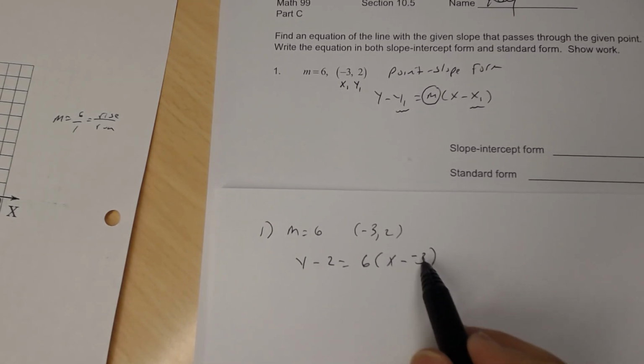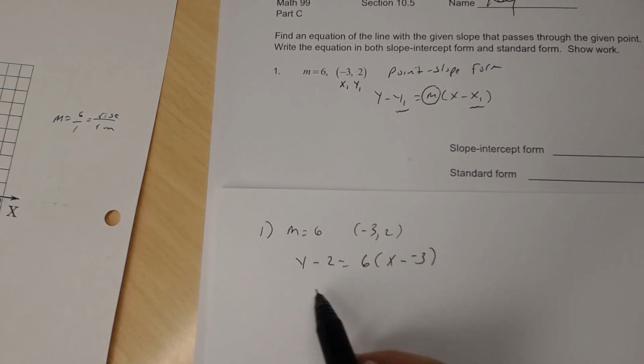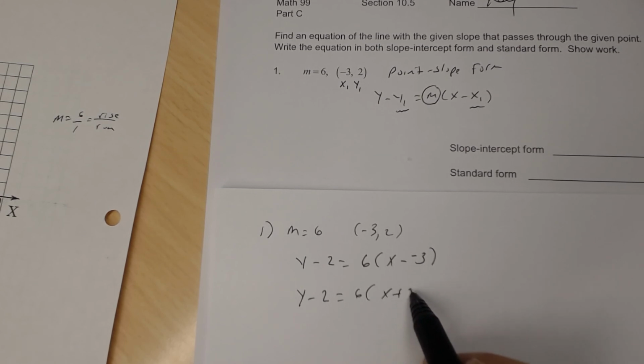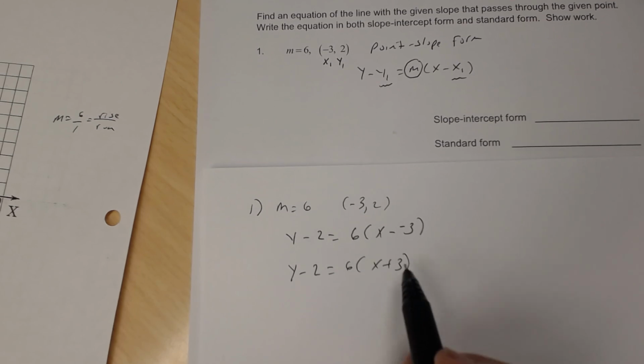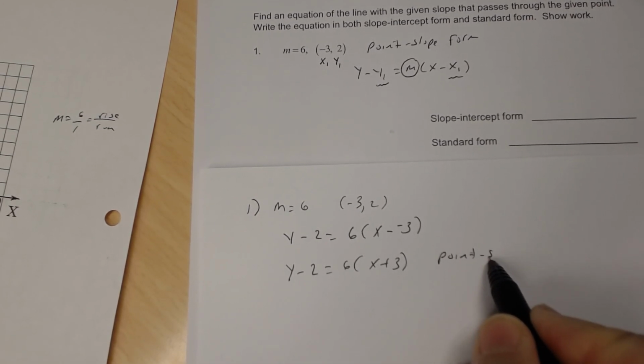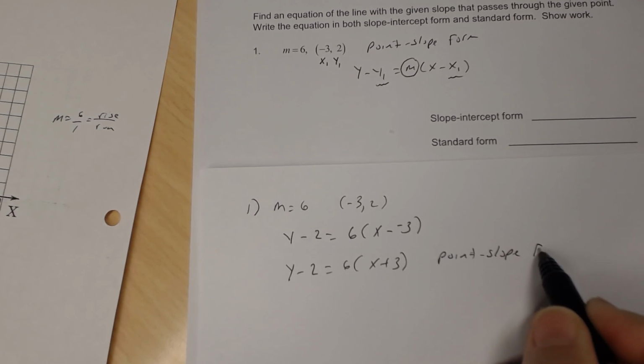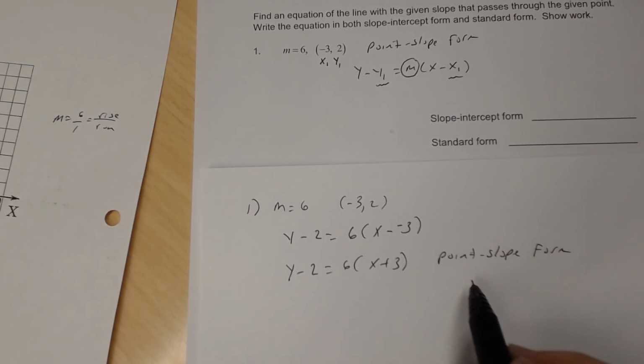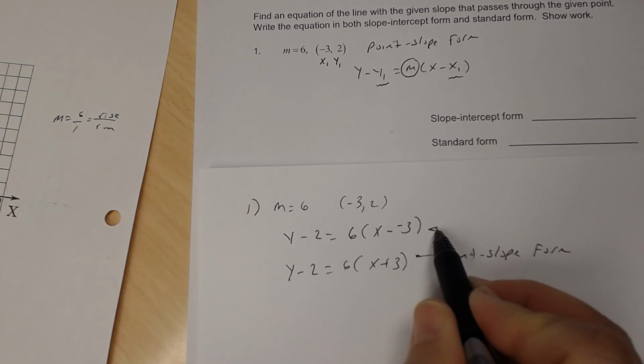Now, it's a good idea to rewrite x minus a negative 3 as x plus 3. So I get y minus 2 equals 6 times x plus 3. Now, remember, this is point slope form.